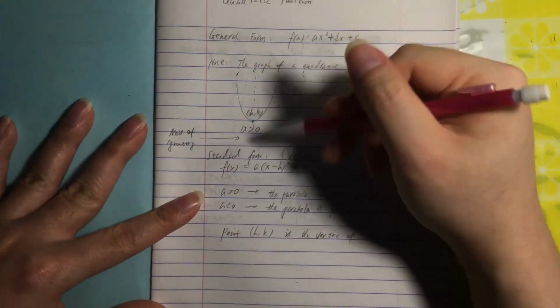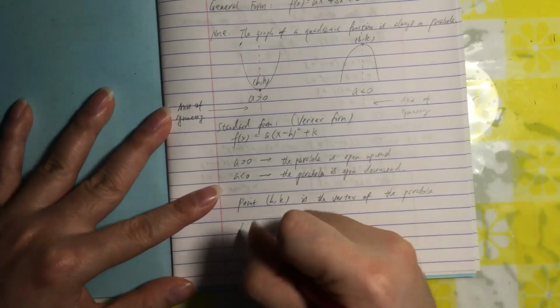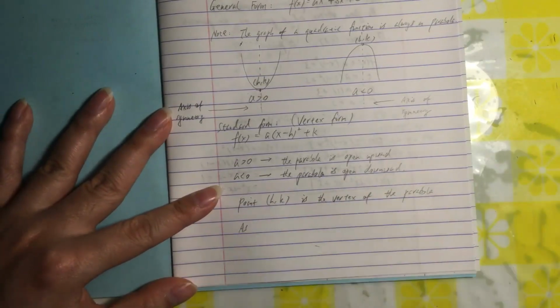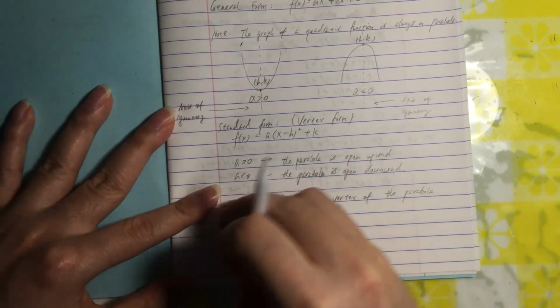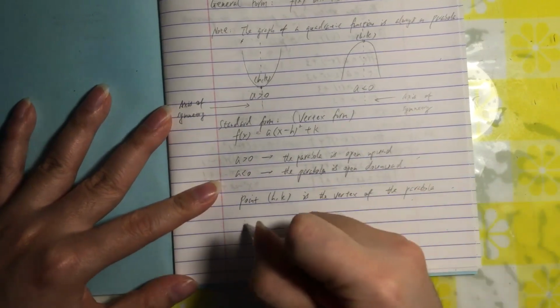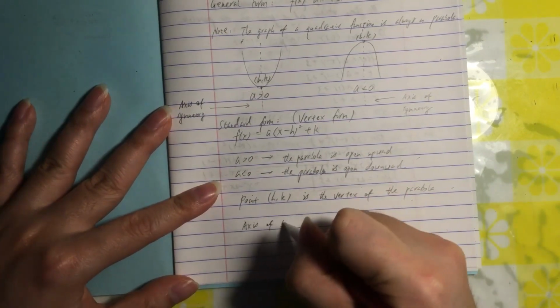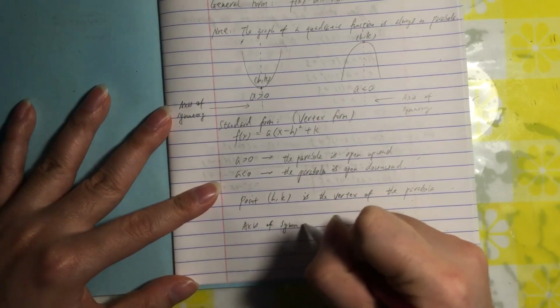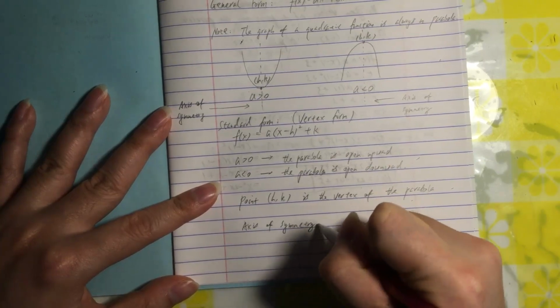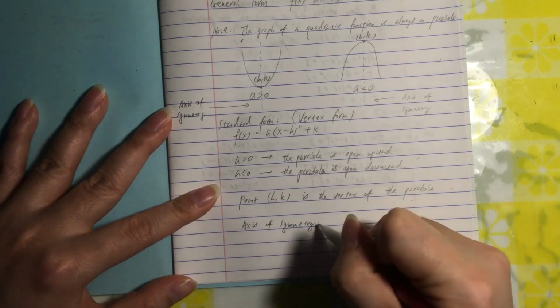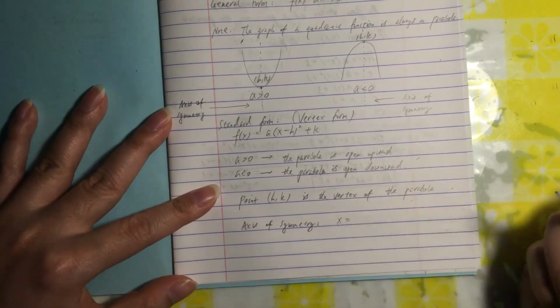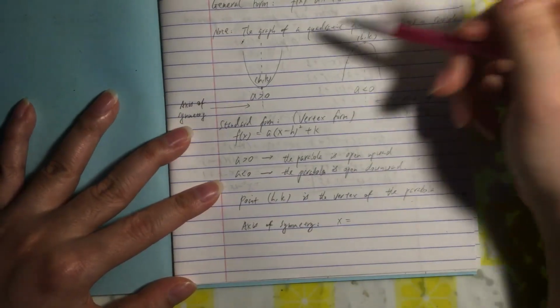This line is called the axis of symmetry. The axis of symmetry is always a vertical line. A vertical line is always in the form x equals some number.